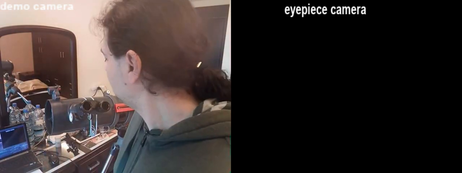Now the purpose of this test was that I wanted to see using the Qturret, so I can switch between different eyepieces, keeping the same field of view. Because if you use a zoom eyepiece, it will twist and tighten the field of view that you have.